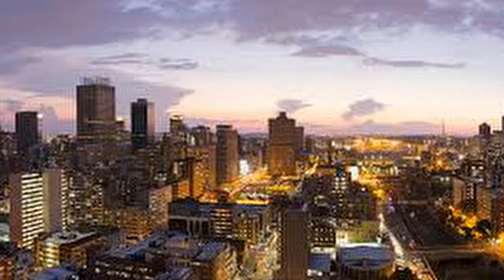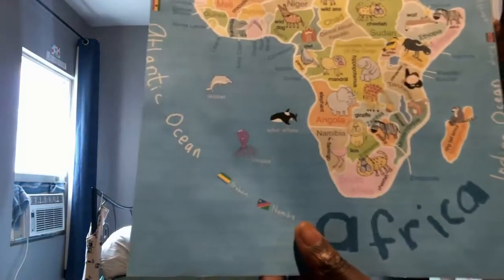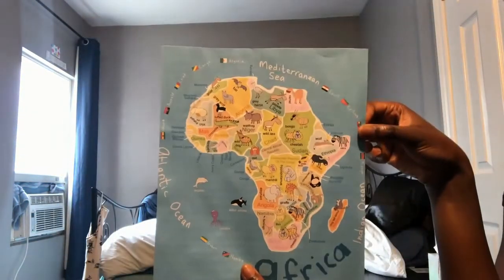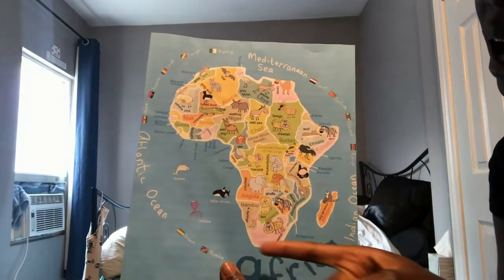South Africa is a country in the continent of Africa. It's all the way at the bottom, the south side. We're gonna look at our animal map of South Africa and try to find it. This is all of Africa. See, there's all the different maps.